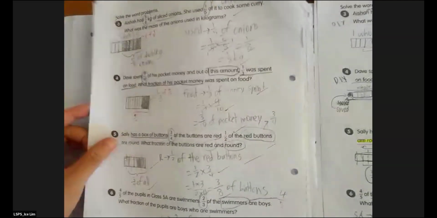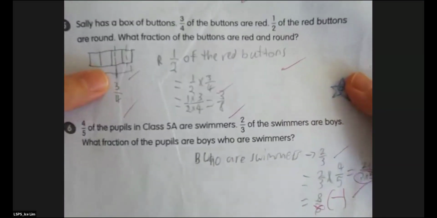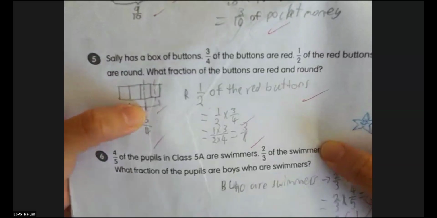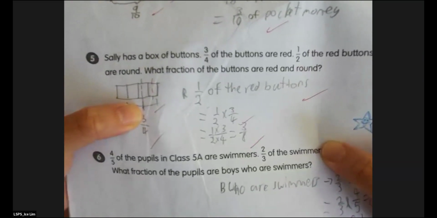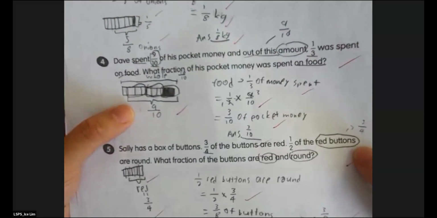So I can see some of us, the model drawing is what you are good at. You are able to draw, who is this? This is Adrian. You draw the model really well, showing that you know the parts, the sizes of the parts well. Some of us see the grouping very well drawn. That means you are able to see the answer very well from model drawing.